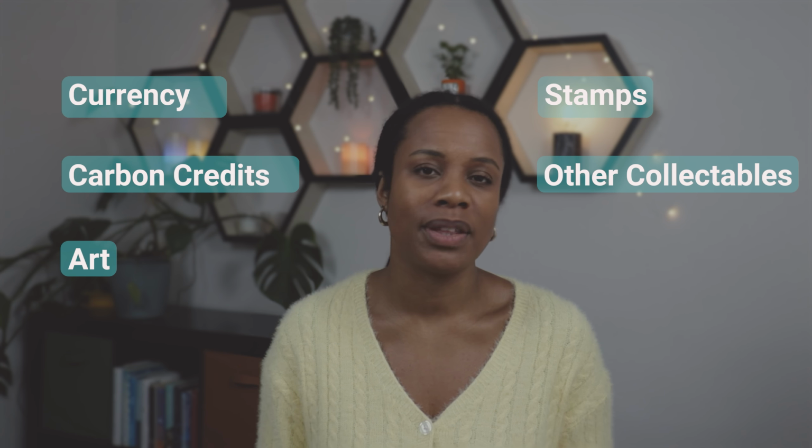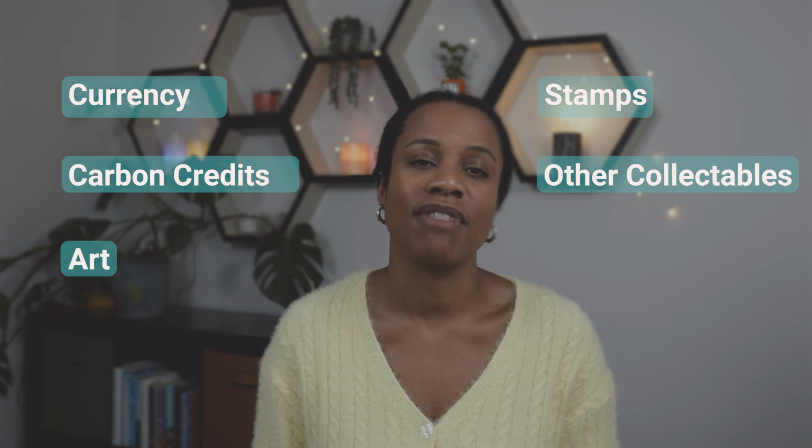Some other quirky alternative investments include currencies through forex trading, carbon credits, art, stamps, or other collectibles that potentially rise in value over time. Just think Pokemon cards, for example. So those are most of the ingredients that you could potentially add to your list for a tasty investment portfolio sandwich that's right for you.